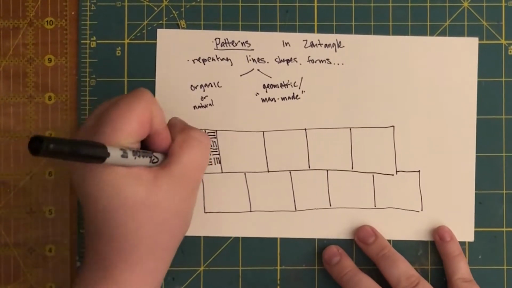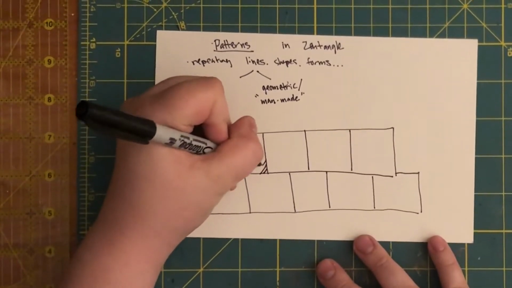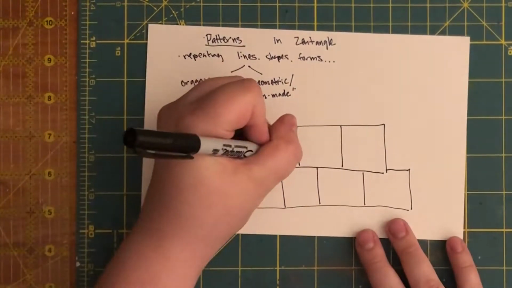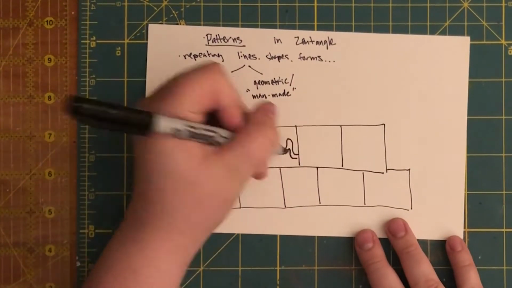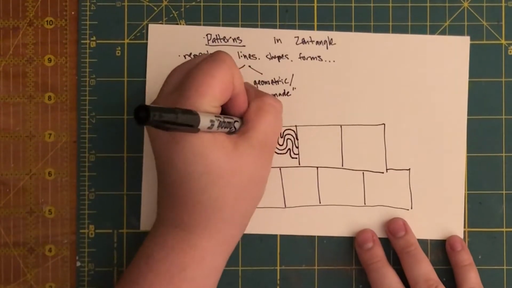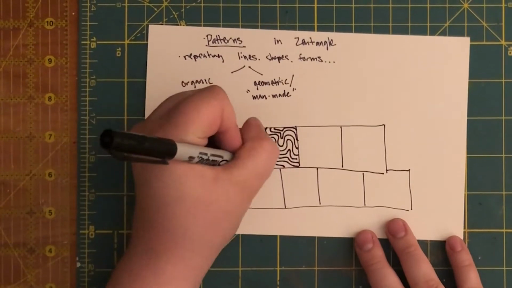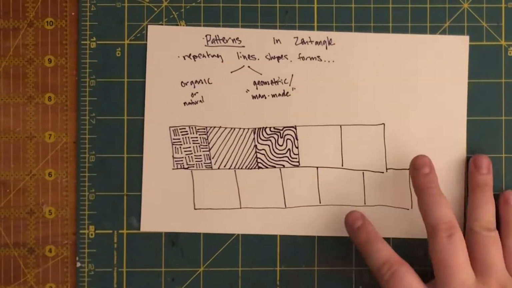So as you start working through your patterning, really thinking of those different breakdowns. So thinking of repeated lines, thinking of repeated shapes, repeated forms, and then thinking of, is the line or the shape organic or is it geometric? So that's one way you can start to go through and brainstorm some of those patterns.